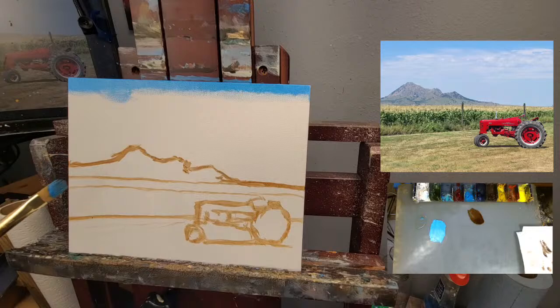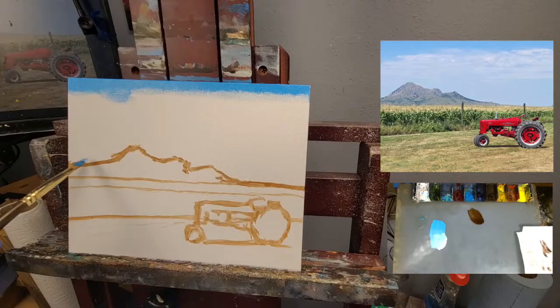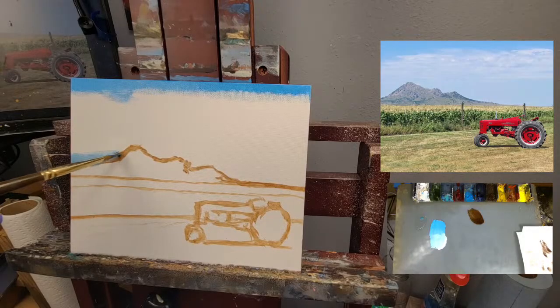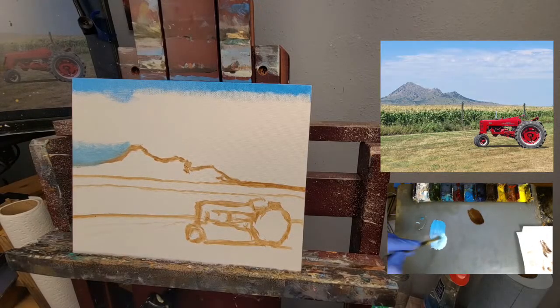Now, what I'm gonna do, obviously, as it goes more towards the horizon, we want it more translucent. So we'll mix more white down here.